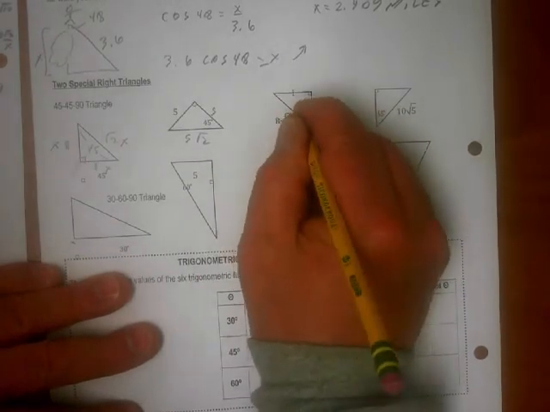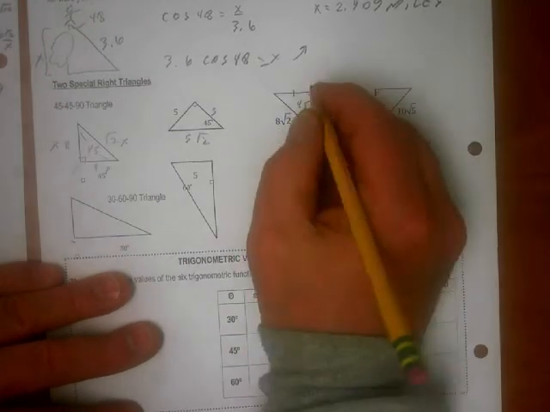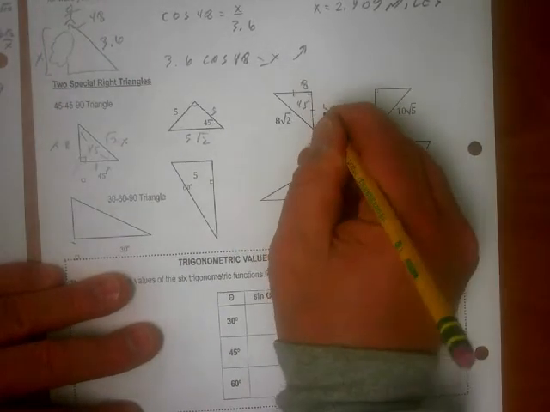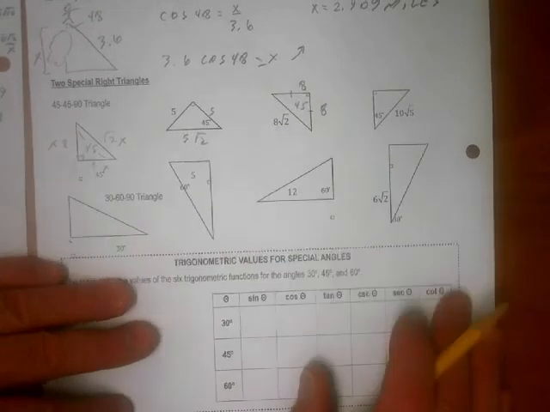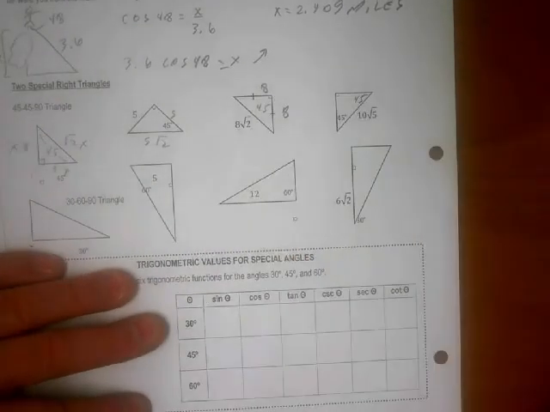Here's your hypotenuse, 8 times the square root of 2, which means, oh, by the way, if these are the same, that means your angles are 45. Those two sides there are 8. You're going to take 8 root 2 over root 2 to get those two sides.